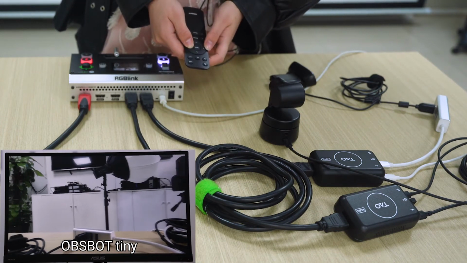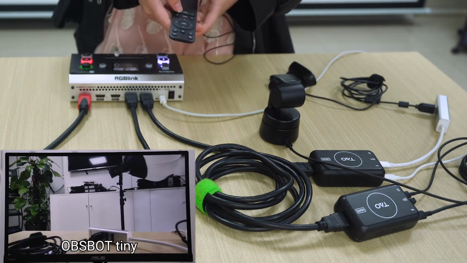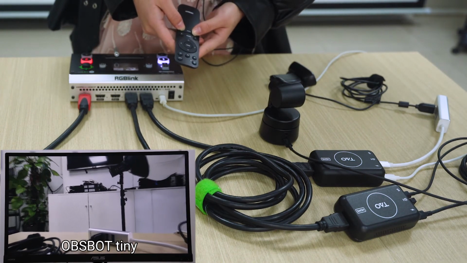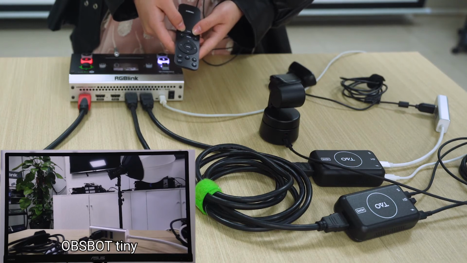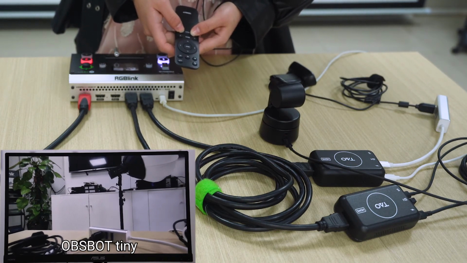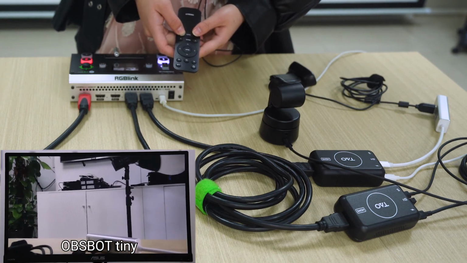When I move to right, the picture on the monitor is moving too. Also, this is the zoom function of OBSBOT Tiny. As you can see, this is a zoom out and this is a zoom in.